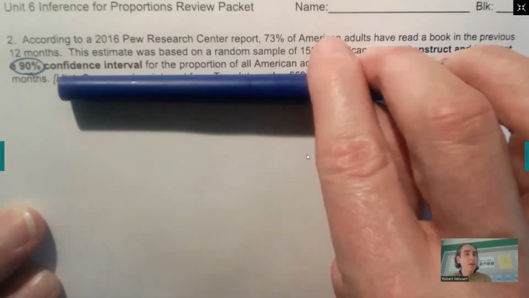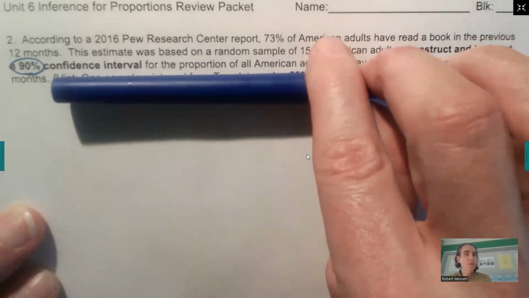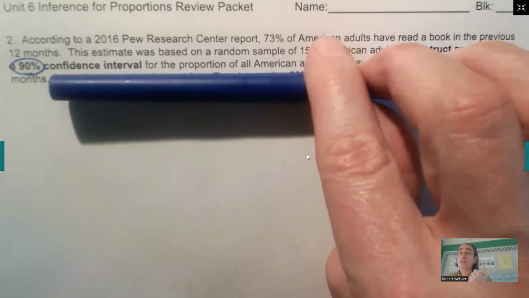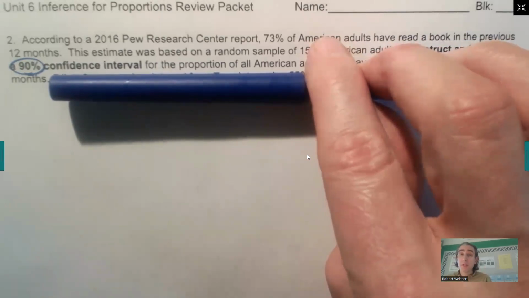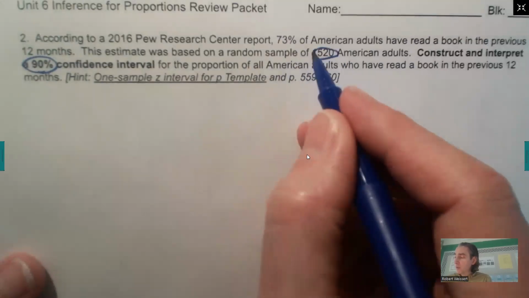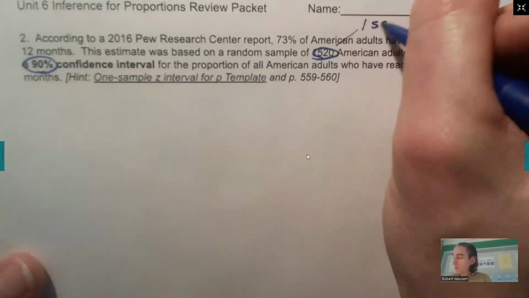And of course, you wouldn't know that it's a one sample Z interval, so you have to use some process of elimination and figure out which one of these intervals you're going to use. Luckily, we're in Unit 6, so we've only learned 2. It's either a one sample Z interval or a 2 sample. We only have one sample here, a random sample of 1520, so it's going to be one sample.